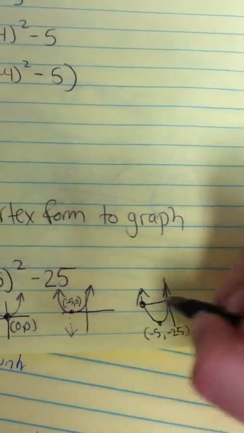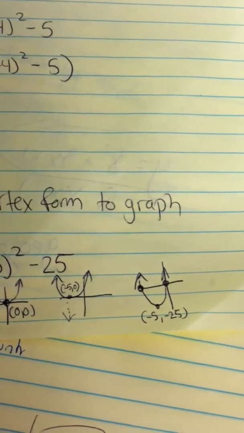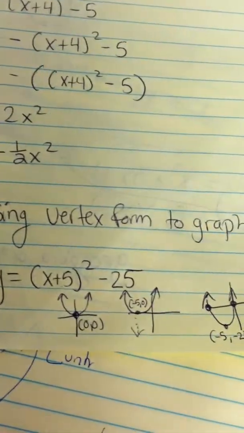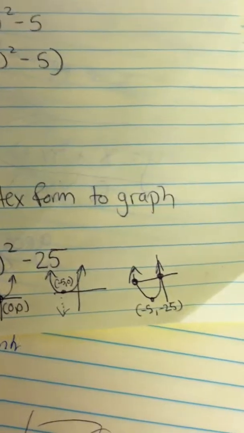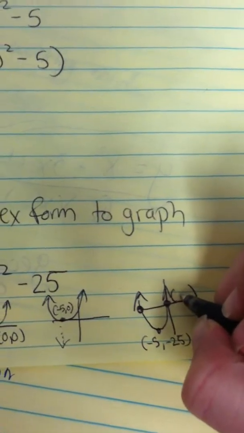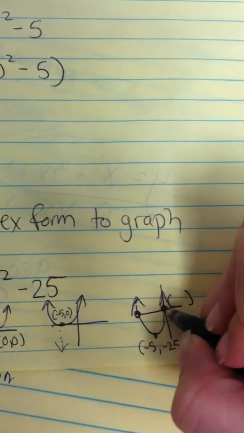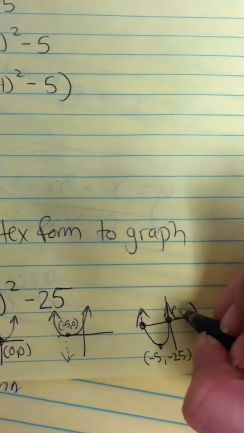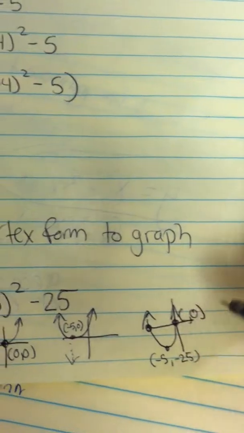Well, the only problem is I just sketched the rest of this, so I'm not exactly sure where these points are. So we do have to do a little bit of thinking on this one. Again, just like when we were doing the other form of the graph, what do we know about these points? Well, we know that the y value on these is going to be 0.